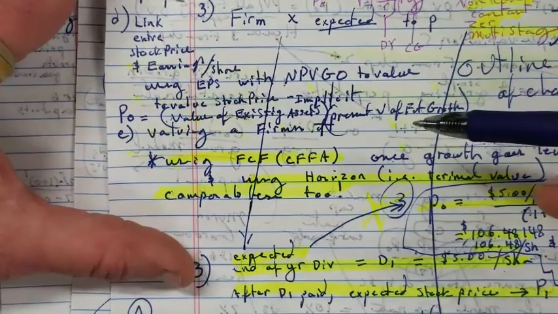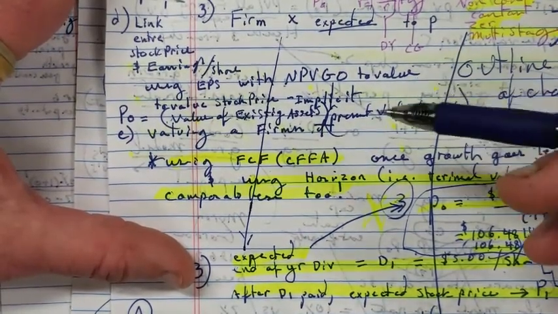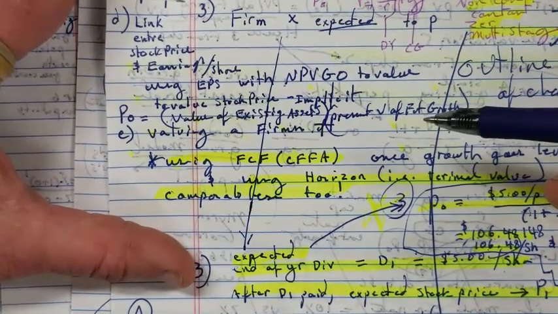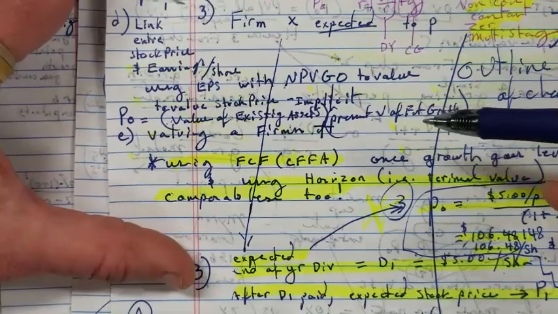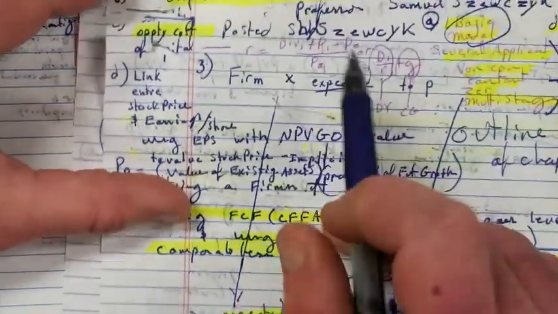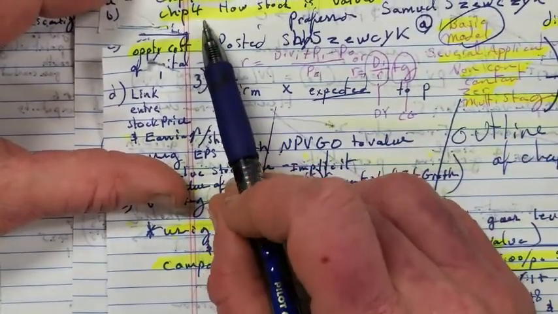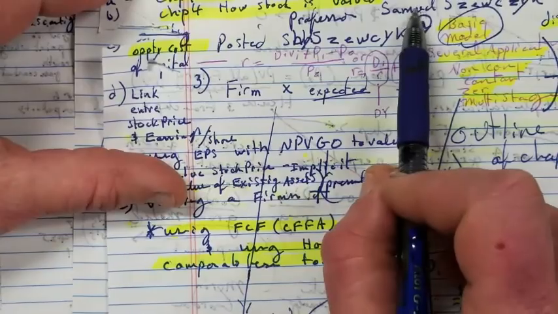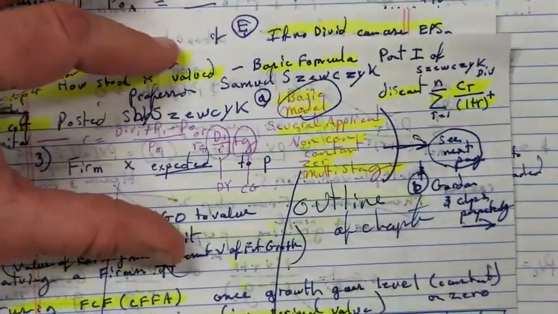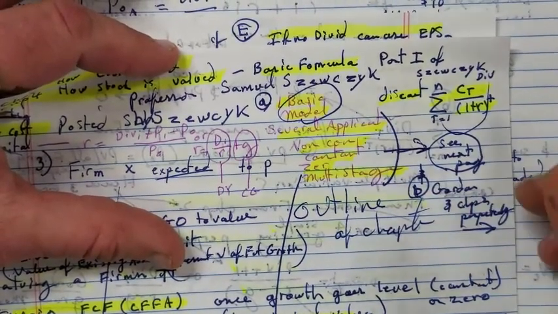Even though he doesn't post or use slides, he's going to be using the same concepts and examples in our PowerPoint and in our text for chapter 4, the value of common stock. In terms of how stocks are traded, I think we've covered this again. How stocks are valued, the basic formula. I just wanted to show you this, which of course is also mentioned in Sam Schuzet's video.